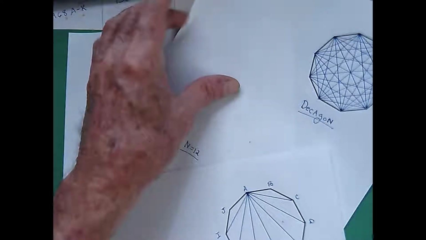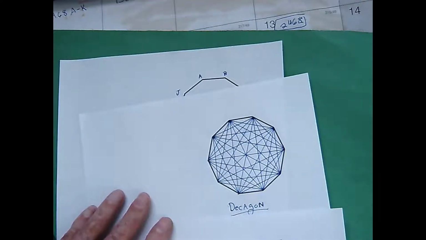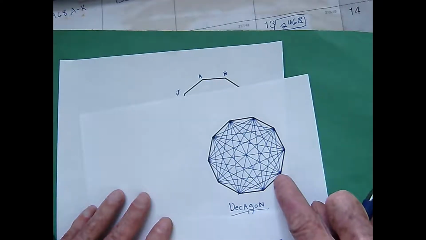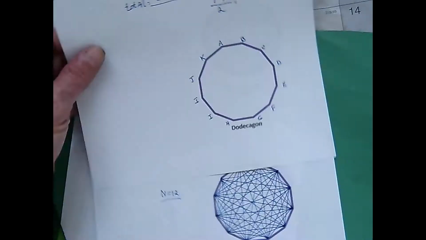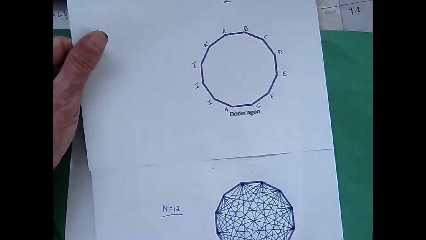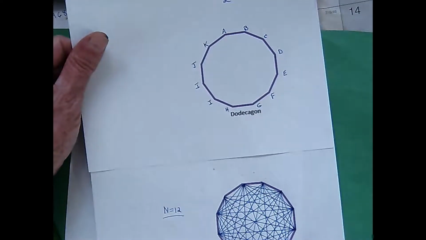And so I'm here to tell you, and I don't really want to count them, but here I did show all the diagonals possible in this decagon, and I'm thinking there's 35 of them. But then what about this dodecagon? 12 sides, best polygon I can draw. Here it has all the diagonals it can have. Every one I could show.